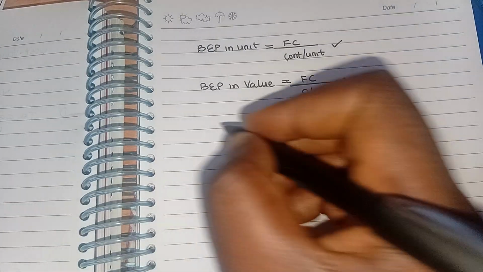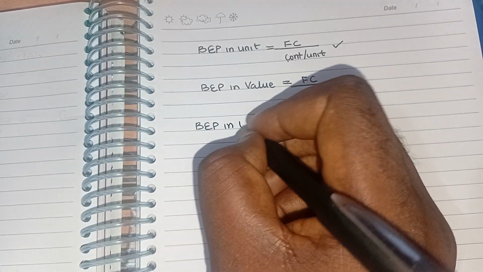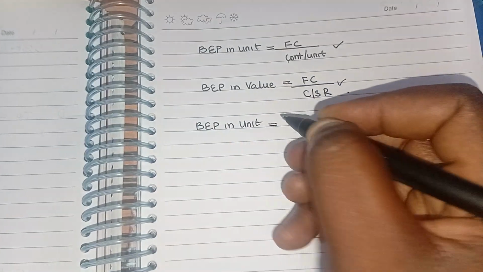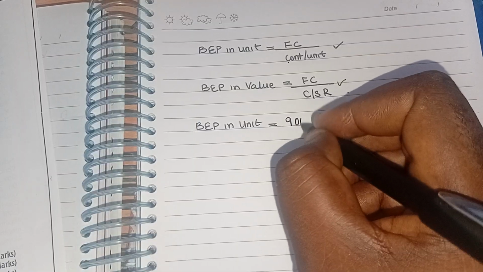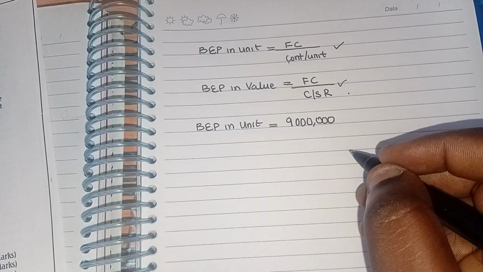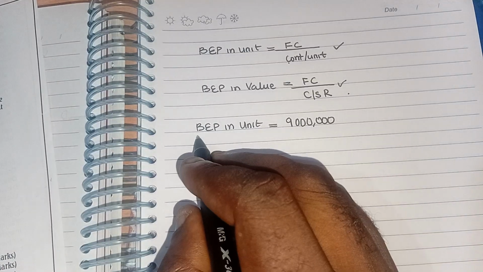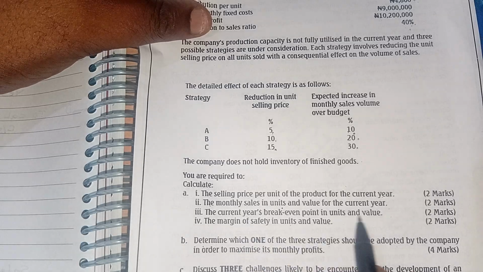So in this our question, break-even point in units is fixed cost. Our fixed cost is 9 million. Don't forget, they said yearly break-even.